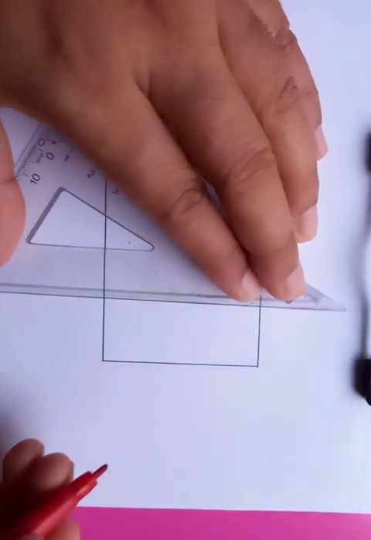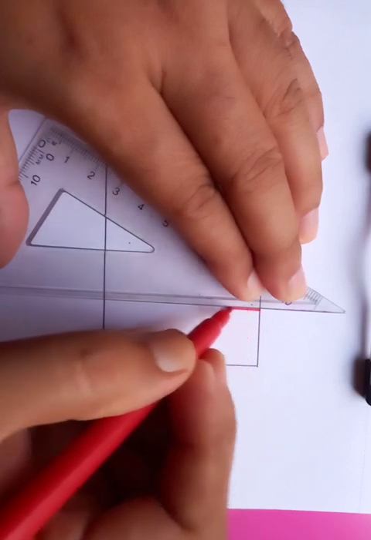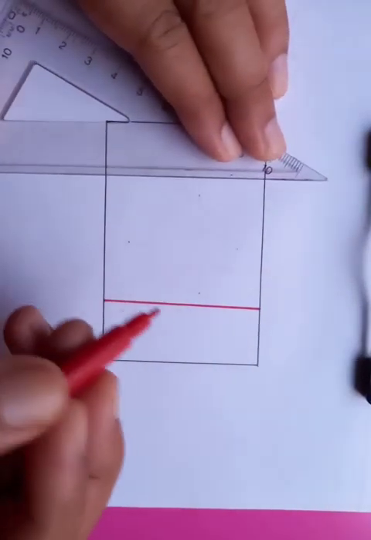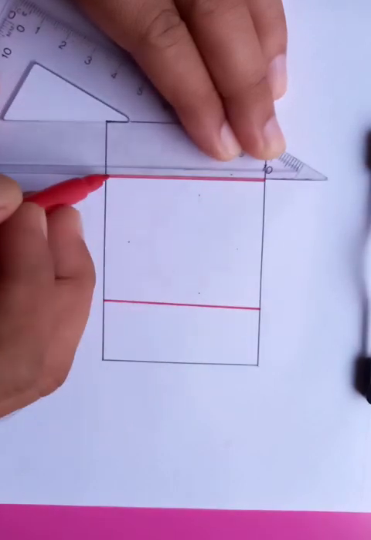We can use the marker for this purpose. This is the first block, and another block is going to be here. All right, so two side is red.